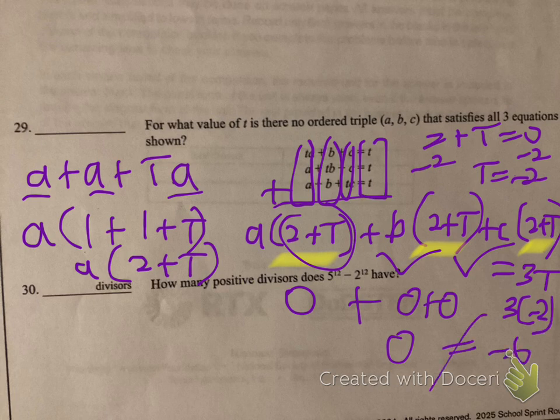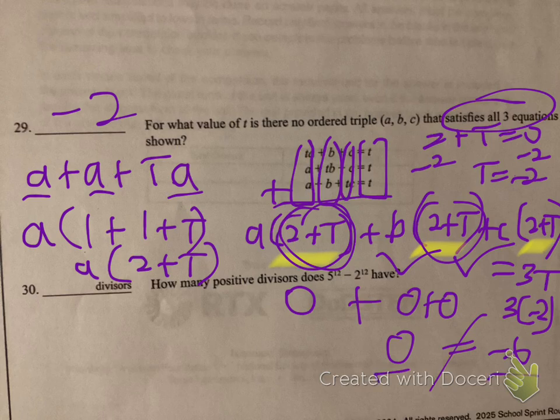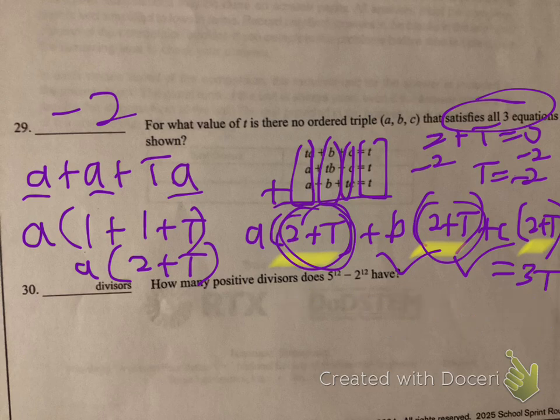Well, those aren't the same. So that does not satisfy all three equations. So that's going to be the instance. If you set that thing equal to 0, you're going to get T is negative 2, and that's when it doesn't work, because 0 cannot equal negative 6. All right. So we used a little GCF on that one.